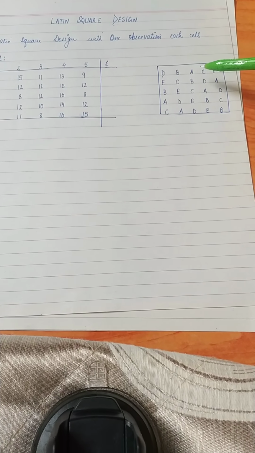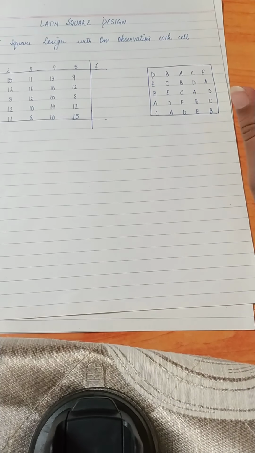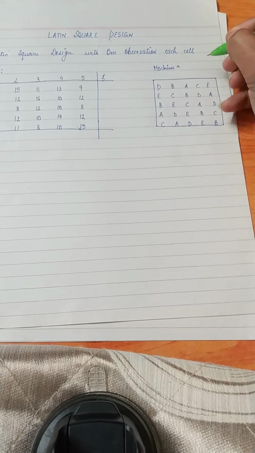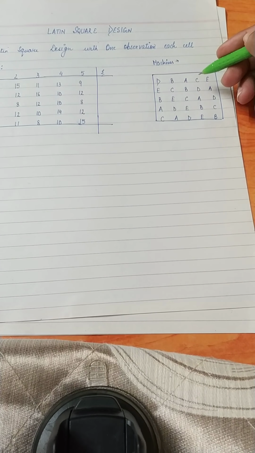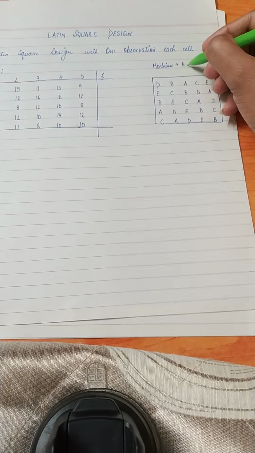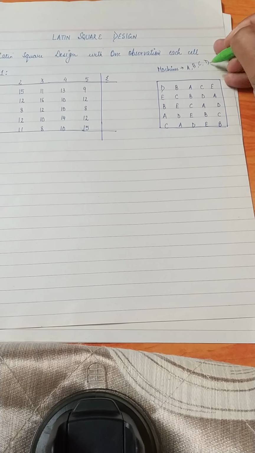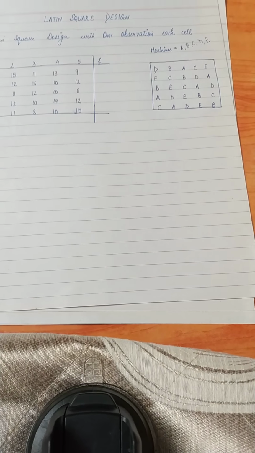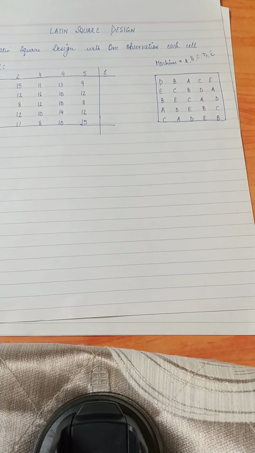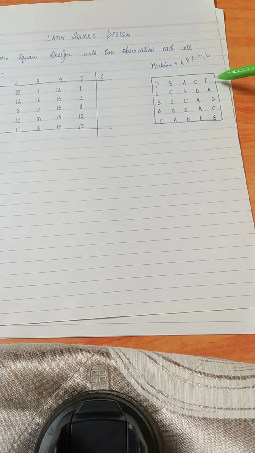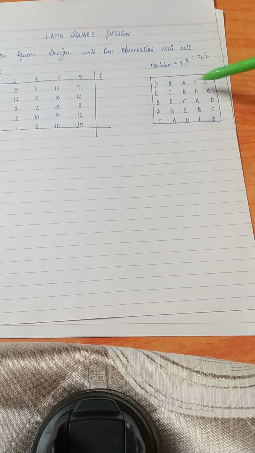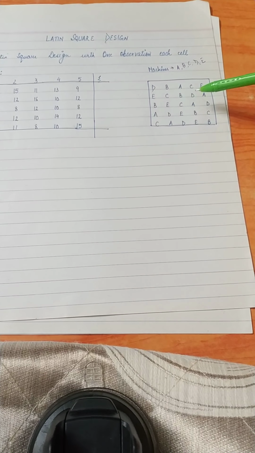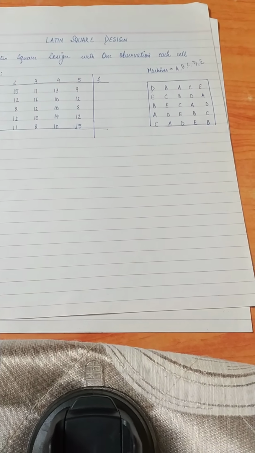So these machines, I told you that they have taken 5 machines. So these are machines, 5 machines which we have labeled as A, B, C, D and E. So we have randomly placed those machines. So these machines are the 5 treatments. These 5 treatments have been randomly placed into 5 rows and 5 columns, again in such a way that each machine appears only once in each row and once in each column.